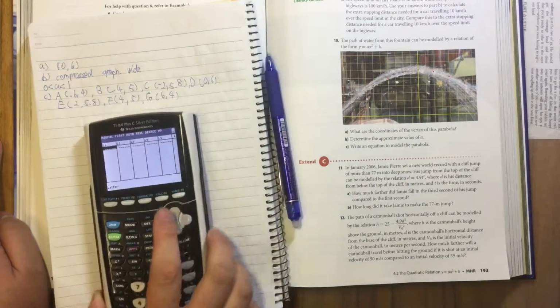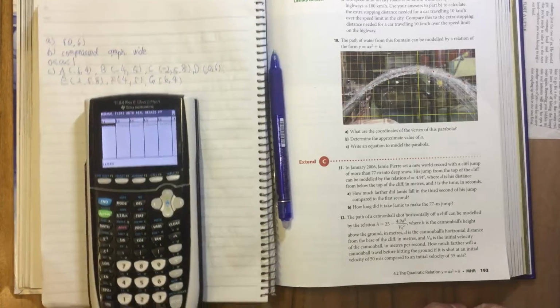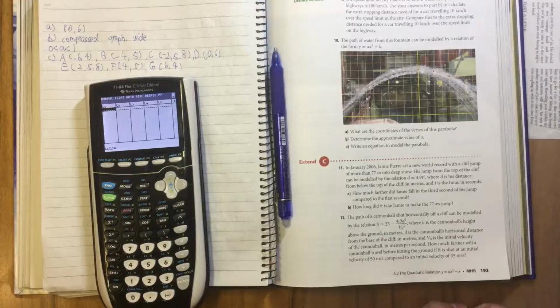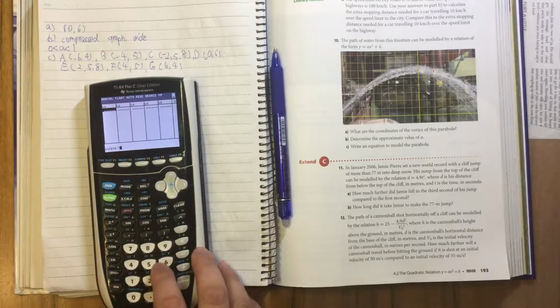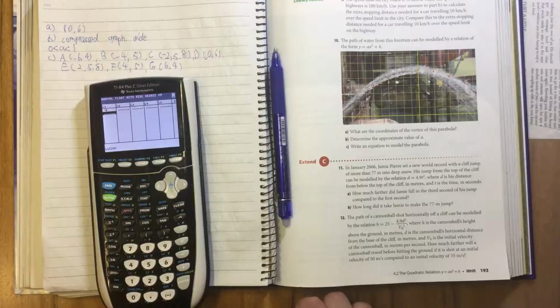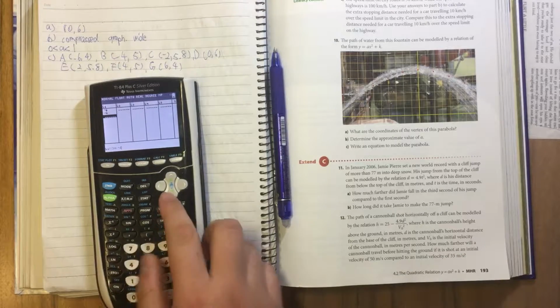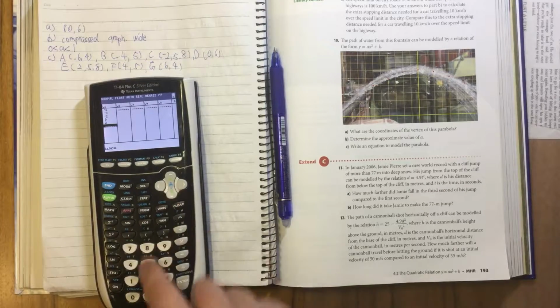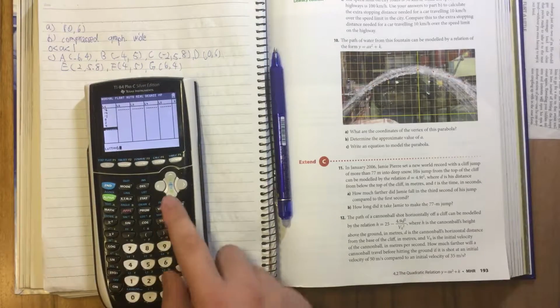Right now our job is to write all of this information into the graphing calculator. First thing you type in is the x-values: -6, -4, -2, 0, 2, 4, 6.